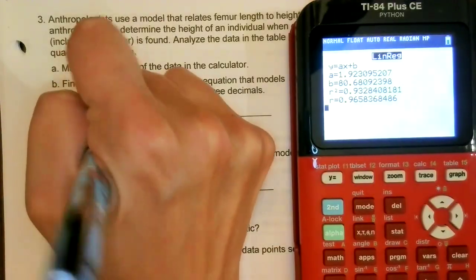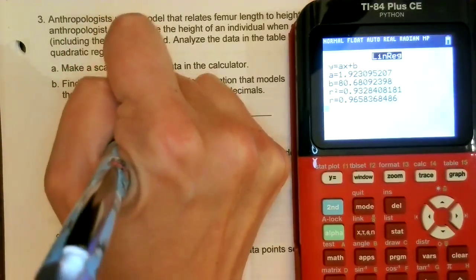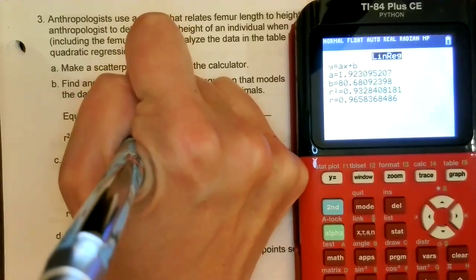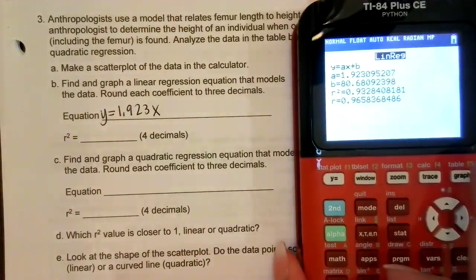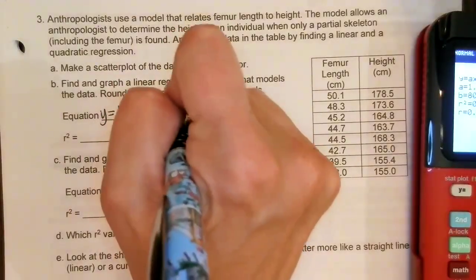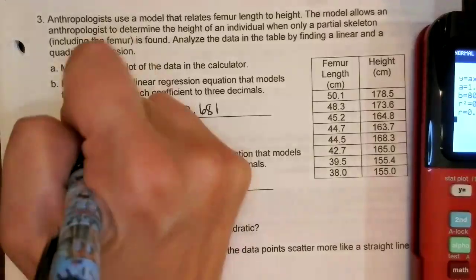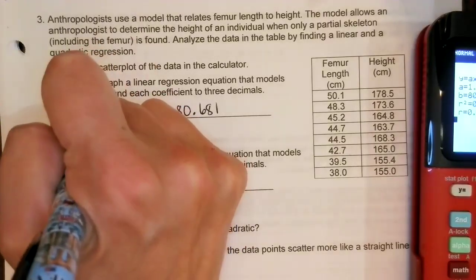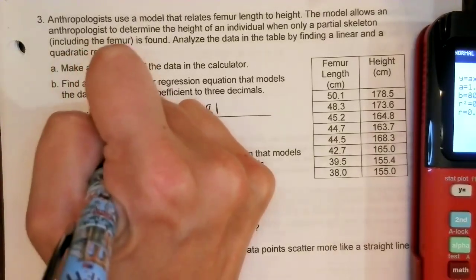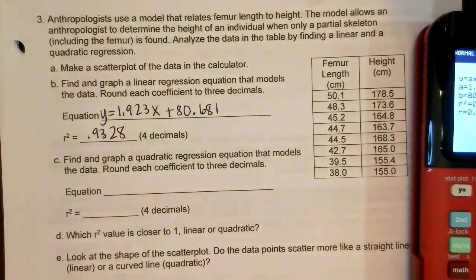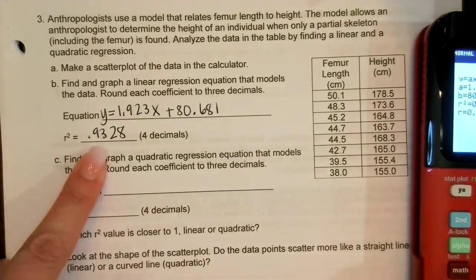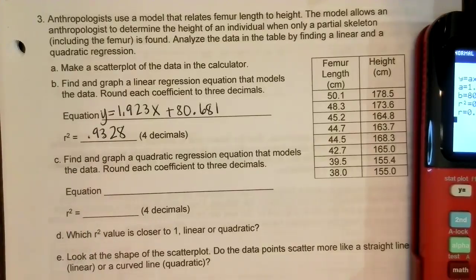So let's get that written. Y equals 1.923x plus 80.681. And our R2, our correlation coefficient, is 0.9328. That is pretty close to 1, so that may be a good equation, but we're going to go ahead and try the quadratic as well.